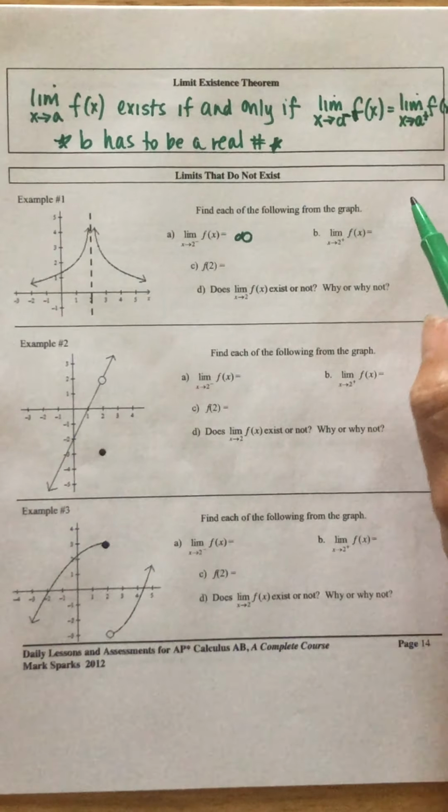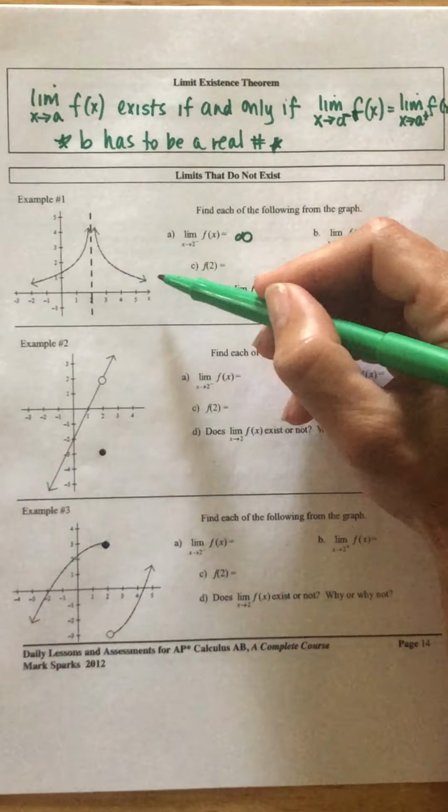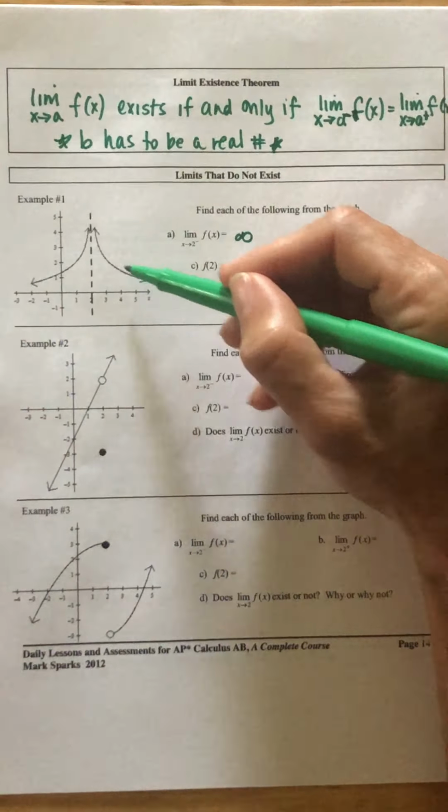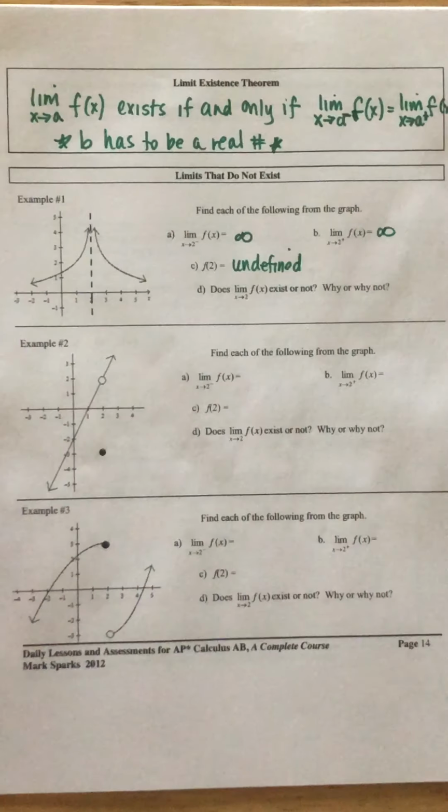And then when we look at 2 from the right, so coming in this way, it's also going to infinity. Now, the value of f of 2, not a limit, but the value here, this is undefined. There's no value. If I asked you to find f of 2, you'd be like, yeah, no, Mrs. Thornton, there isn't one. Now, we want to know, does the limit as x approaches 2 exist or not?